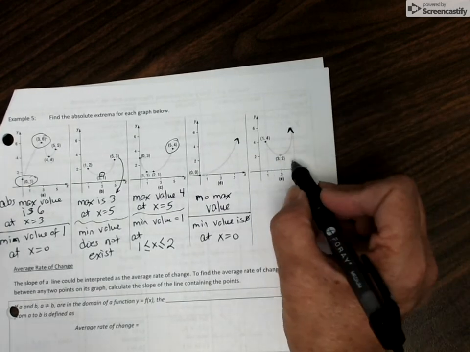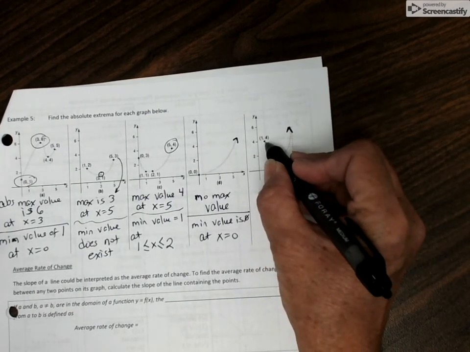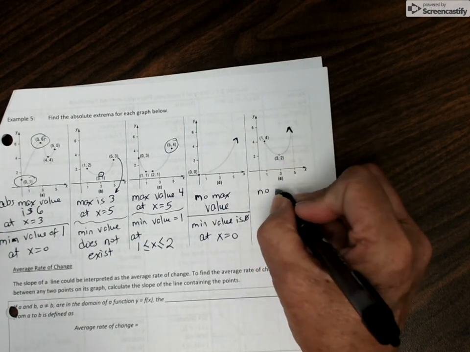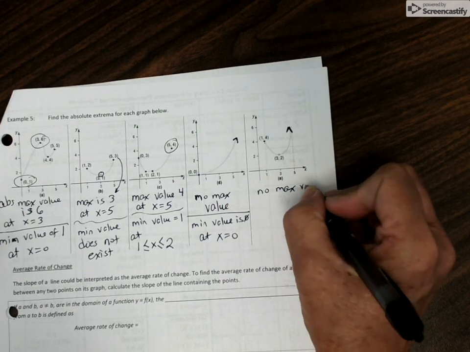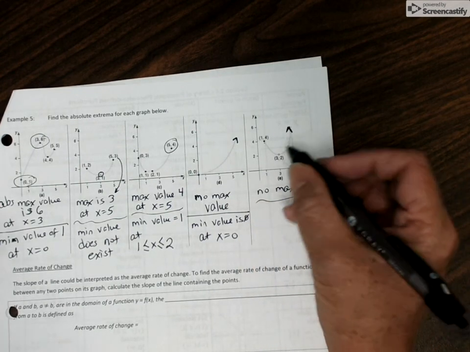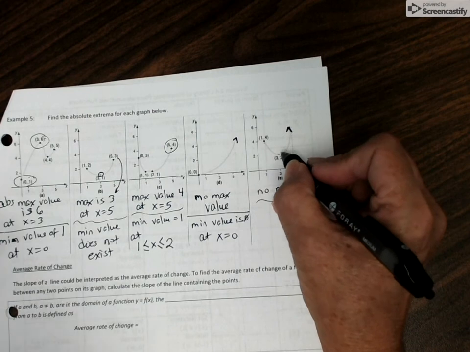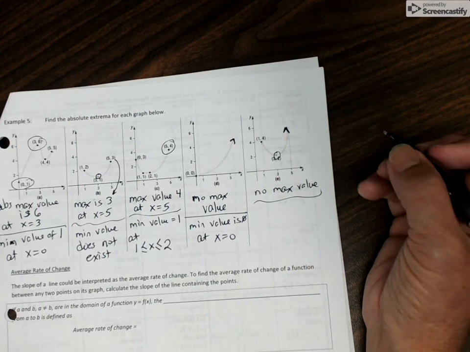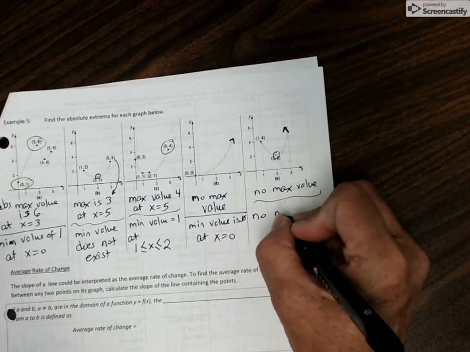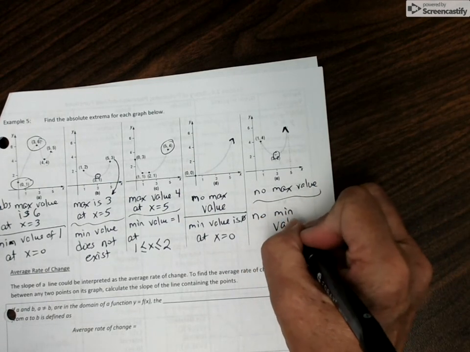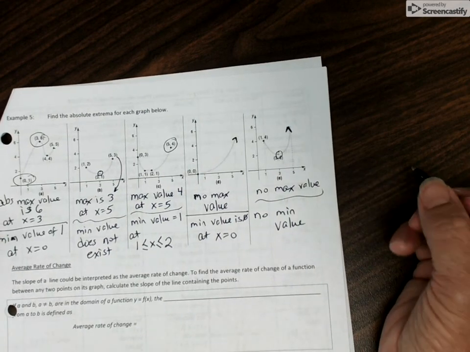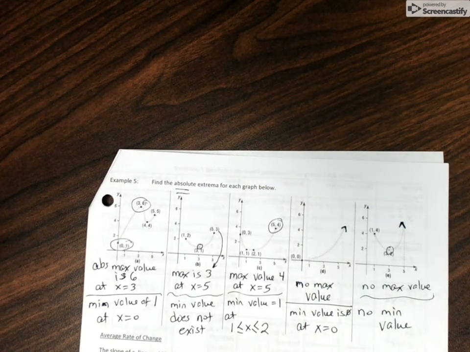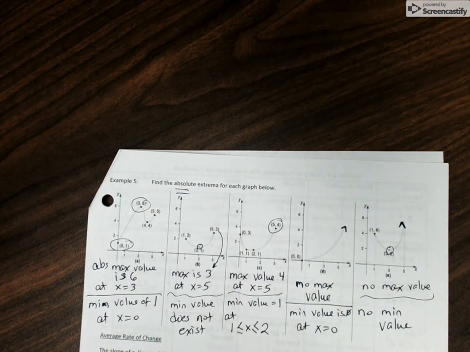So we want to see, is there a maximum? Well, this is a local max, but the function itself continues, so there is no absolute max value. And for our absolute minimum, looks like it's right here, but again, this is an open circle indicating this point does not exist. So no absolute minimum. And I didn't write absolute in front of all of these because our instructions say find the absolute. So we're not looking for the locals on here.